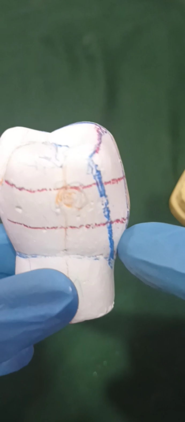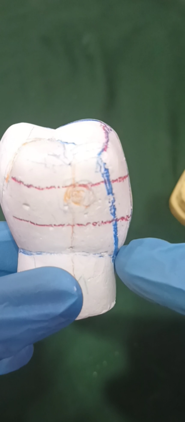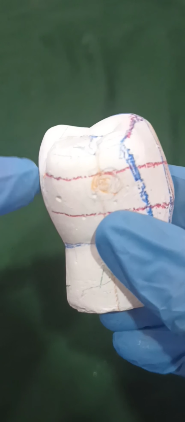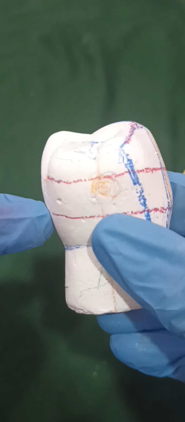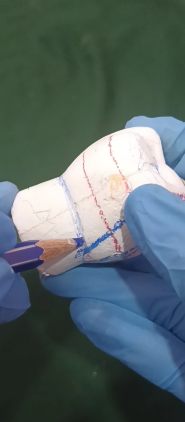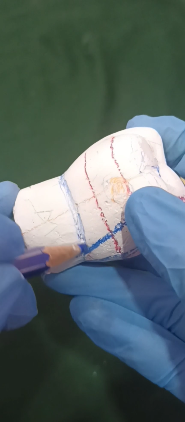This is the buccal outline, and this buccal outline is more convex near the cervical region. This is the lingual outline, and this lingual outline is more convex near the middle third. And this is the cervical line. This is only a line, not a deep depression, and this is more curved.